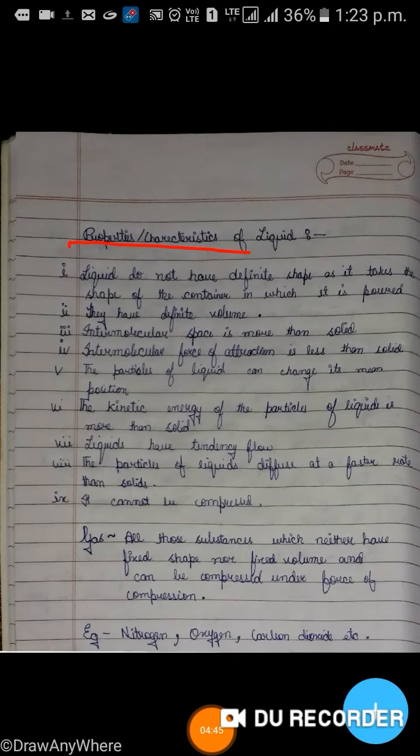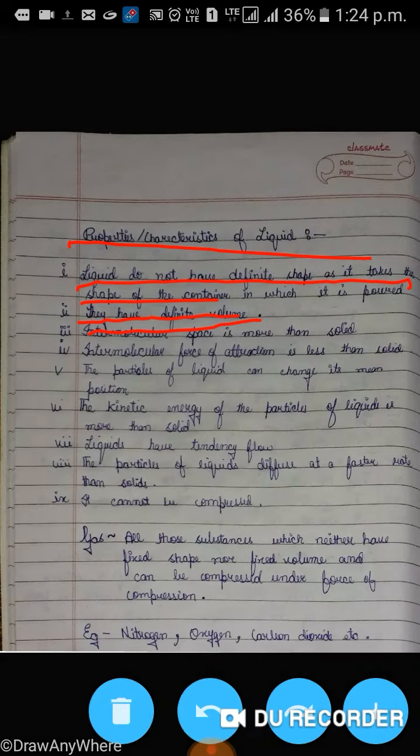So we will now know the properties or characteristics of the liquid. Liquids do not have a definite shape, as they take the shape of the container. If you pour a liquid in a container, it will take the shape of the container. They have a definite volume. It will have a definite or fixed volume.